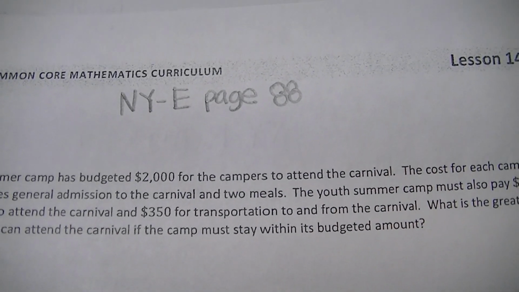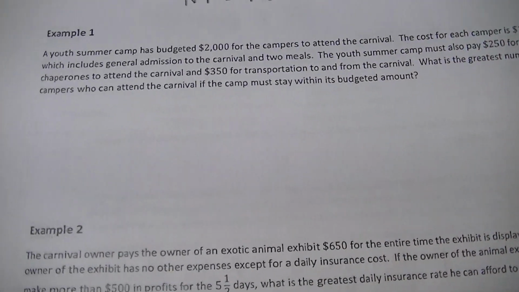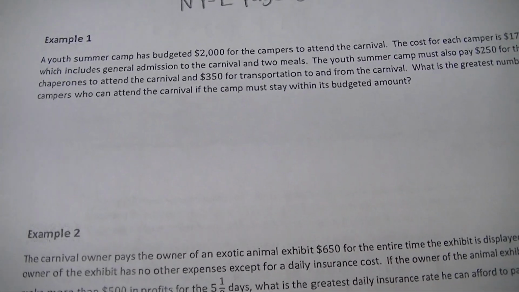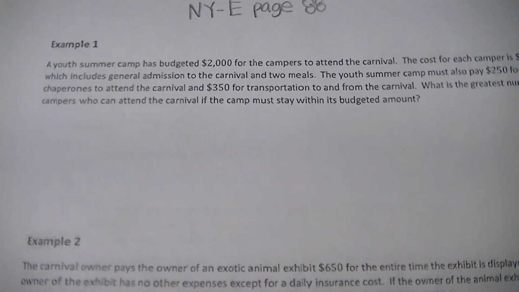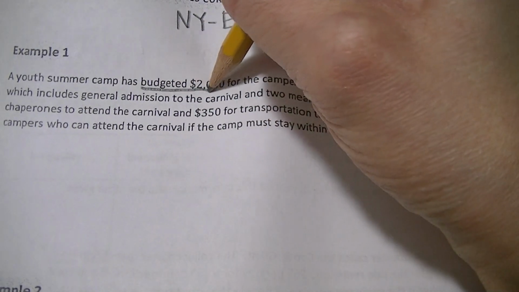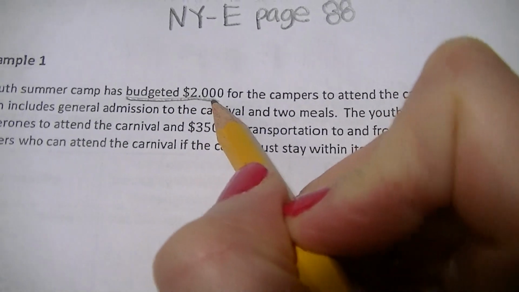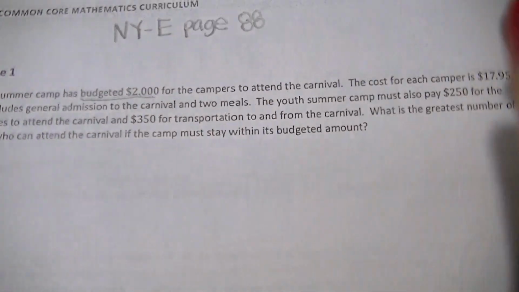I'm going to show you how to complete the problems from your math book on page 88. Example 1. A youth summer camp has budgeted $2,000 for the campers to attend the carnival. So right there I want to talk about the word budgeted. That means that the summer camp set aside $2,000 for their campers to attend and go to a carnival.